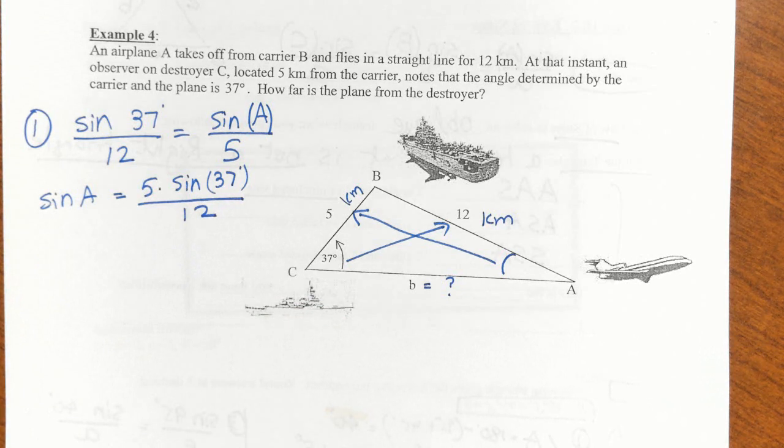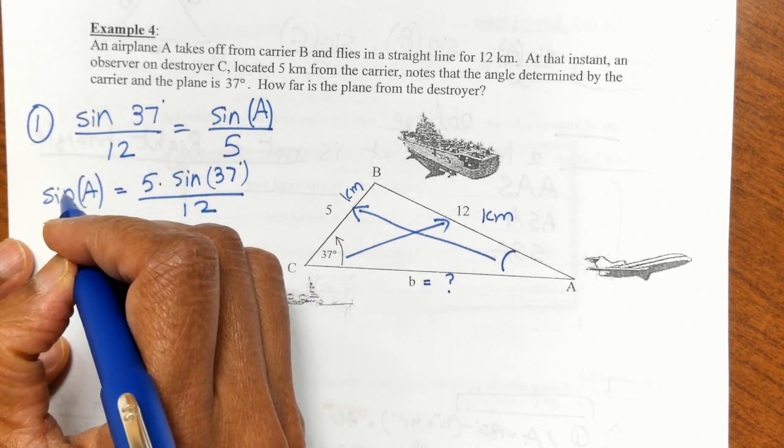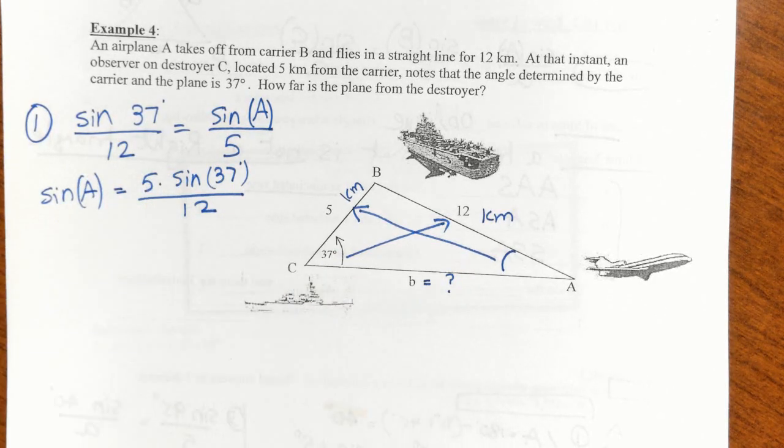Everybody good with isolating sine A? It is 5 times sine 37 over 12. Okay, now how do you isolate? What do you do to get A by itself? Sine inverse. She's absolutely right. So that is where the inverse comes into play. The fact that they cannot be separated, but what I can do is I can move my sine to the other side. If it moves to the other side, it becomes a sine inverse. That's how you separate the angle from the function.